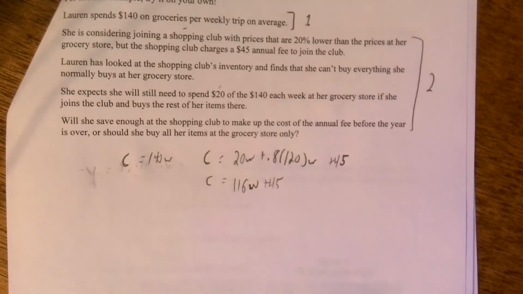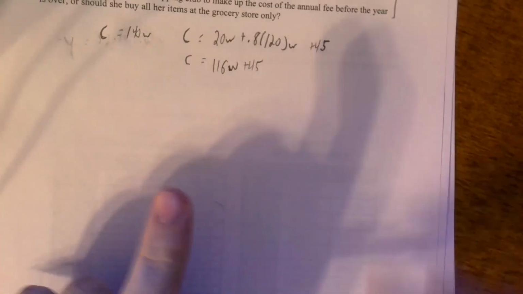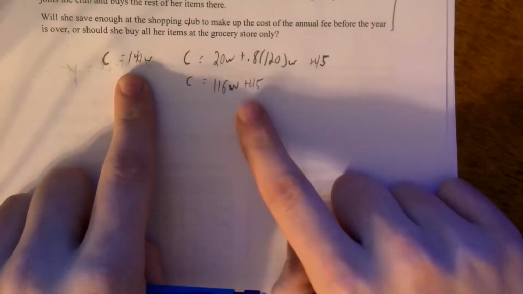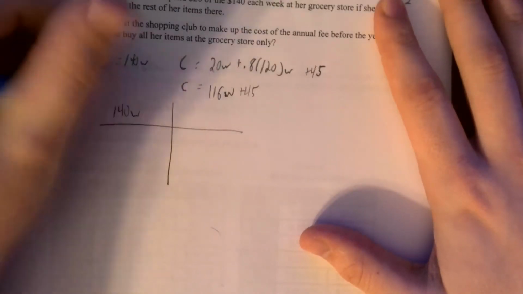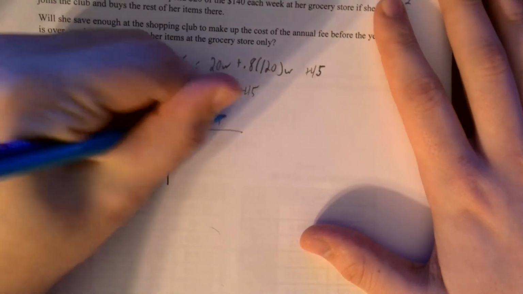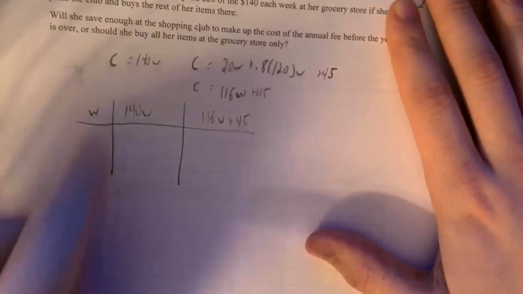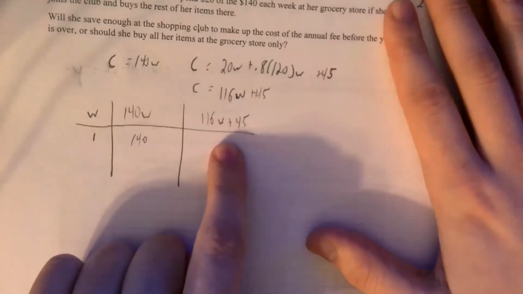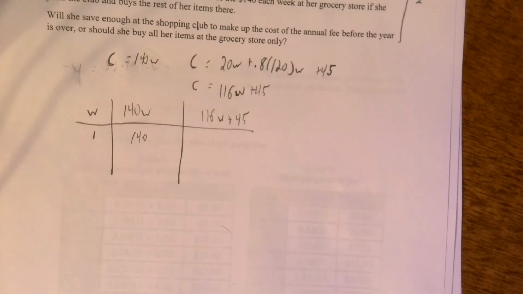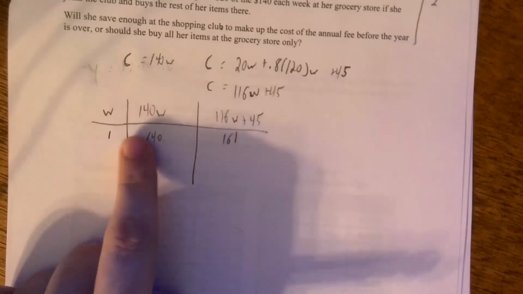Okay? So we want to know, and I'm going to make a little chart here because I think that'll be helpful. I want to know if it's cheaper to pick this option or this option for shopping. So my chart on the left is going to be 140W, and my chart on the right is going to be 116W plus 45. And then W over here. So for week 1, it'll cost $140 for the first week here. And over here, it'll be 116 times 1 plus 45. So we'll get $161 over here, right?